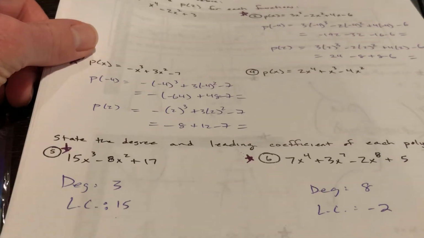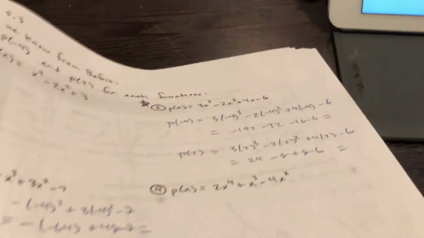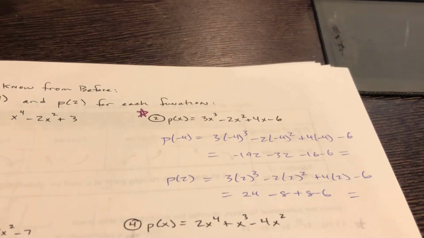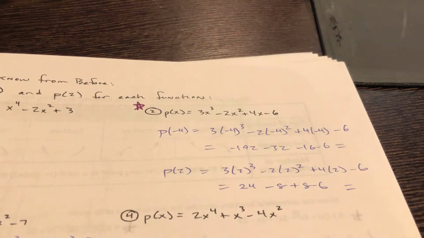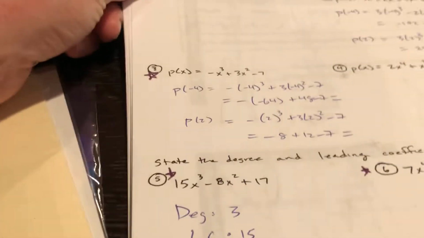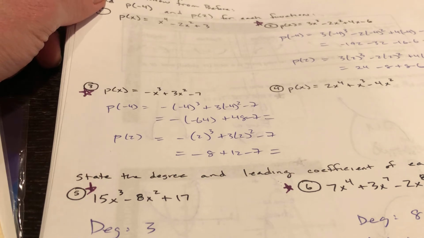Again, we can use long division. You might learn that later to handle that situation. This one's pretty straightforward. We can use the remainder theorem too. We'll talk about that in class. Just plug negative 4 in for x, plug 2 in for x, and then just get those answers.